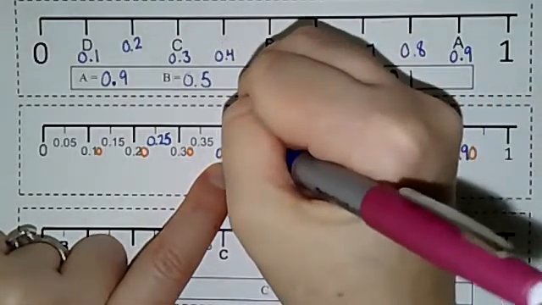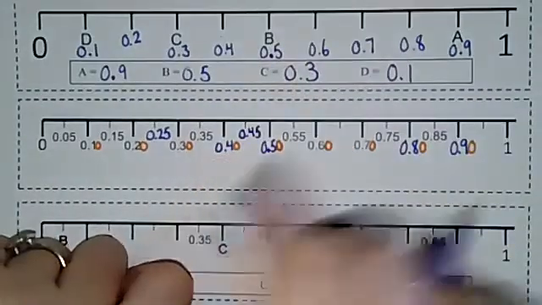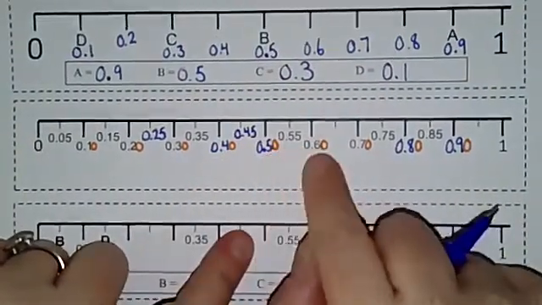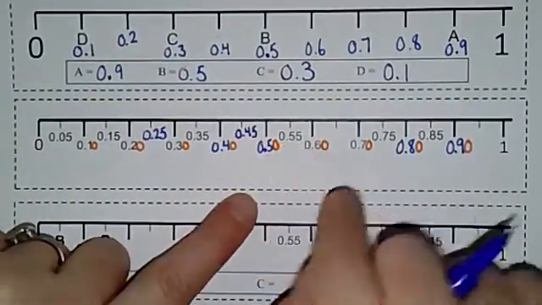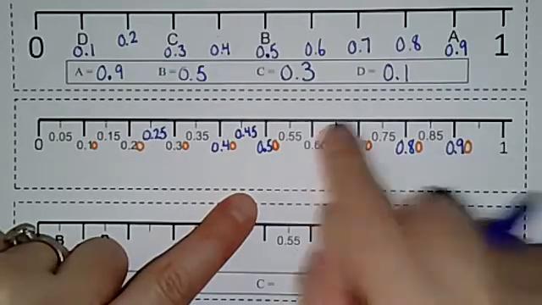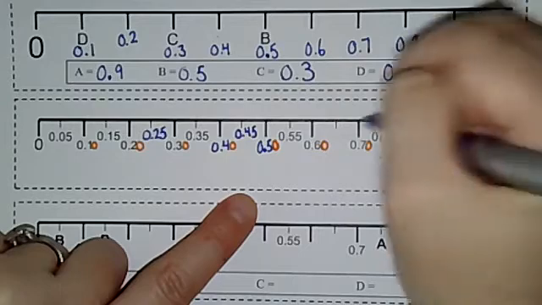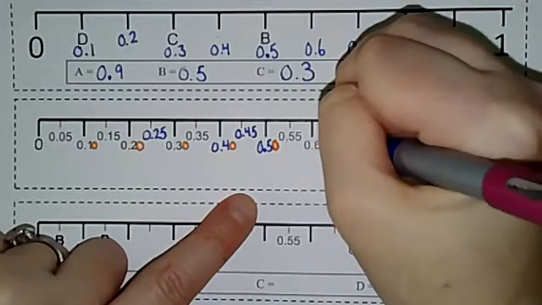Very good, DJ, 45 hundredths. So just write it as a decimal. Then between 50 hundredths and 60 hundredths is 55. Mo, between 60 hundredths and 70 hundredths, what number's in there? 65 hundredths, good.